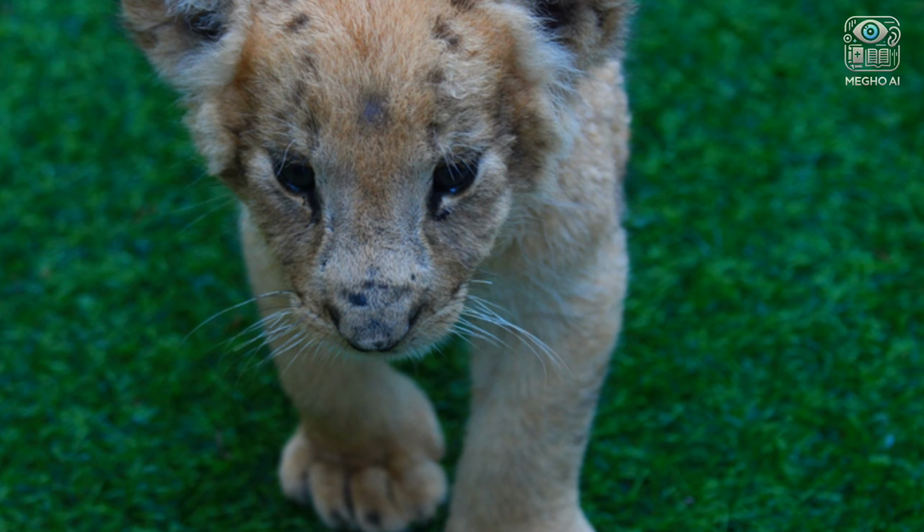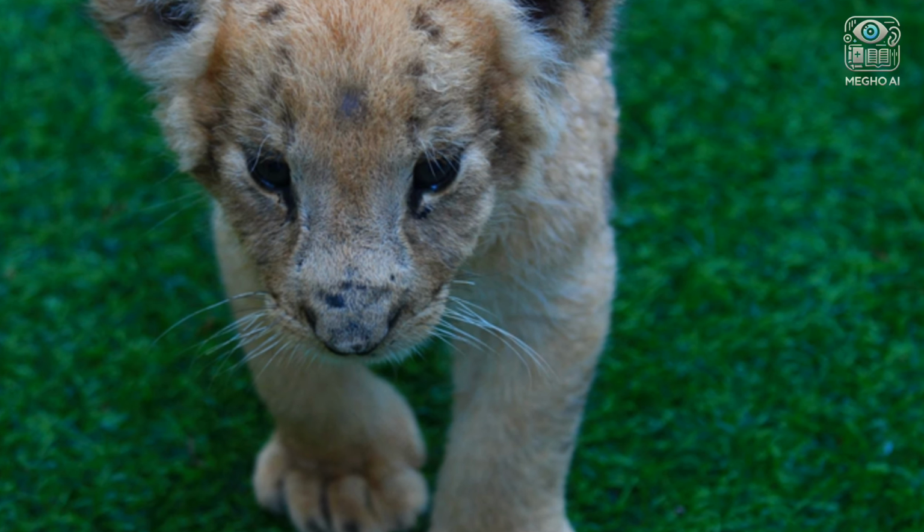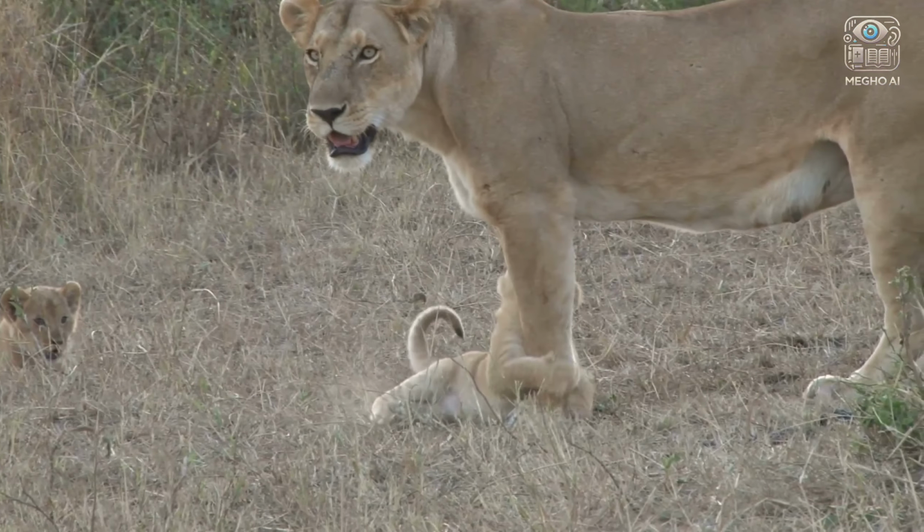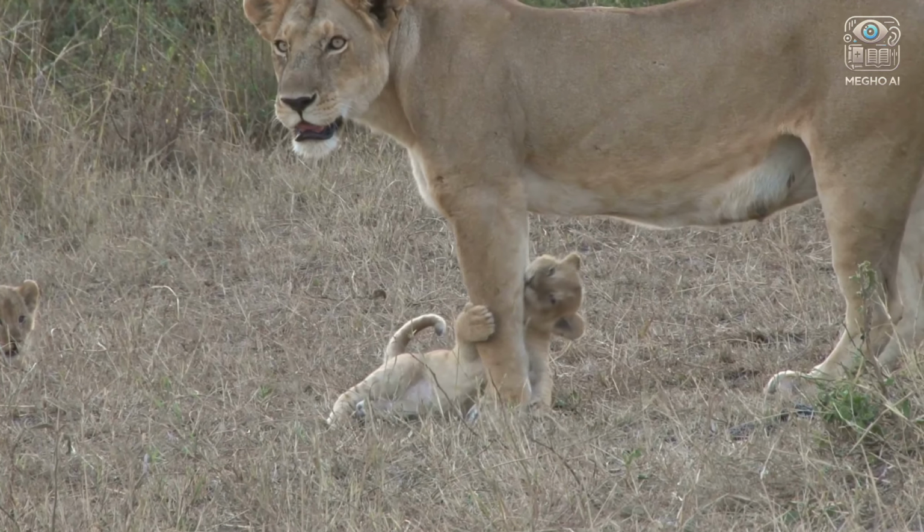Lion cubs are born blind, weighing roughly 1 to 2 kilograms or 2.2 to 4.4 pounds. They rely entirely on their mother's milk for nutrition and protection for the first few weeks of life.